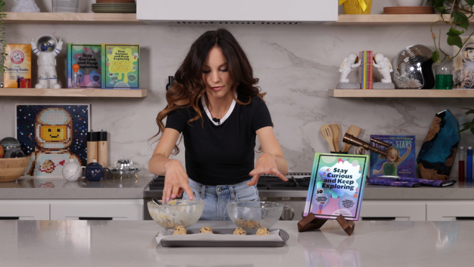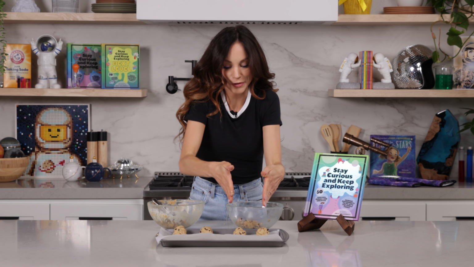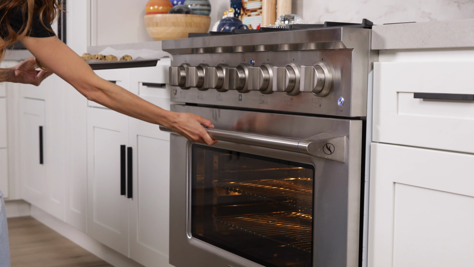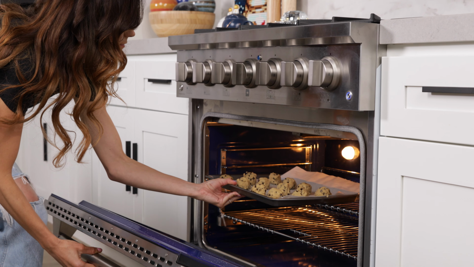So here we go. We have the ones with baking soda and the ones without baking soda. And if you forget, it's okay, because it'll be quite obvious after they're done baking. So now we're going to put this in the oven at 375 for 8 to 11 minutes, depending on how crispy you want your cookies to be.